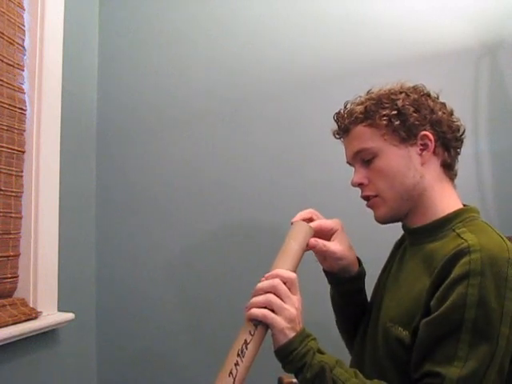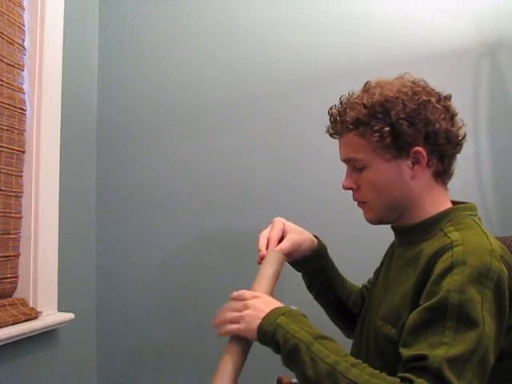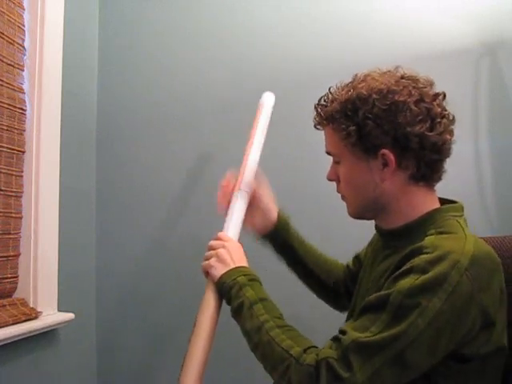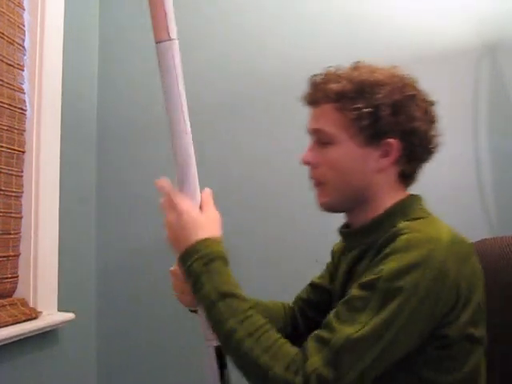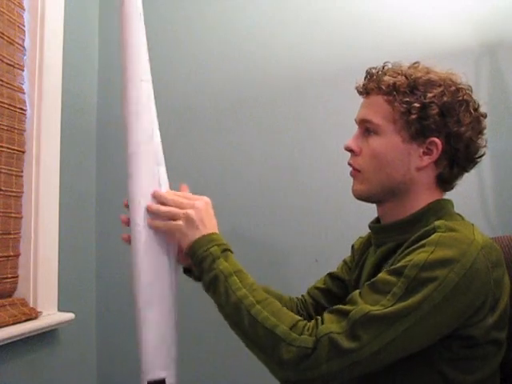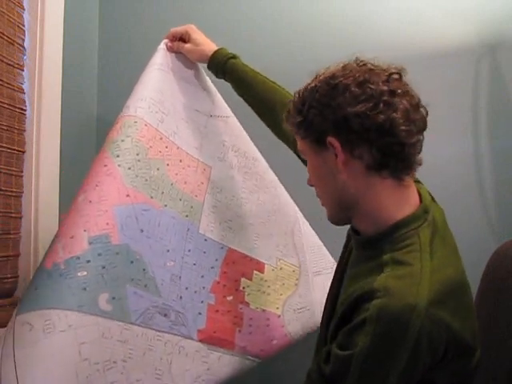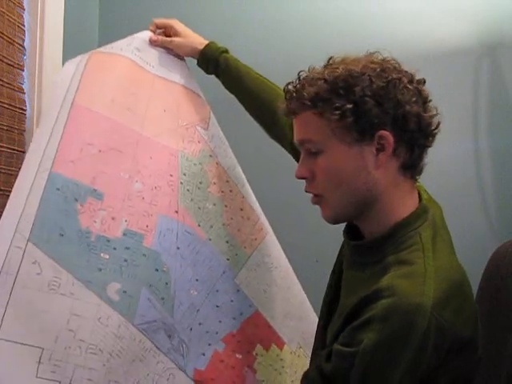Let's try and get this in. And this is an overall beautifully colored map of the riding, the different polling areas, all this kind of thing that's very, very helpful to have.